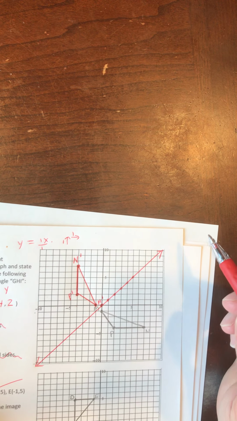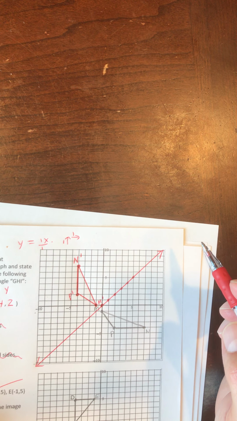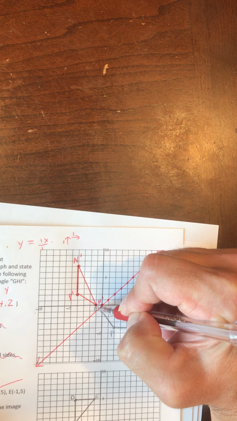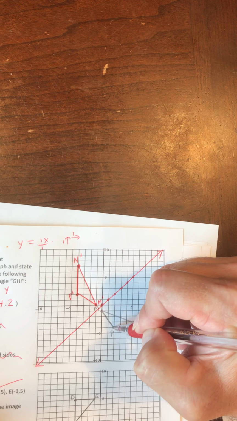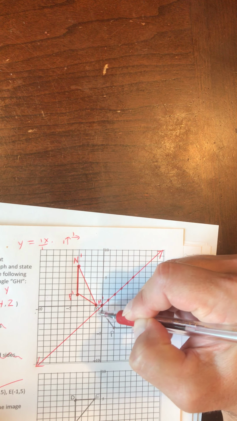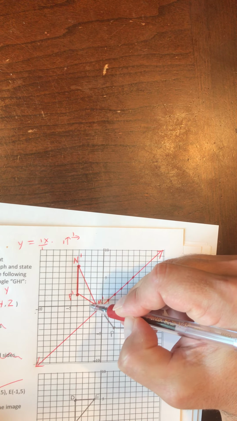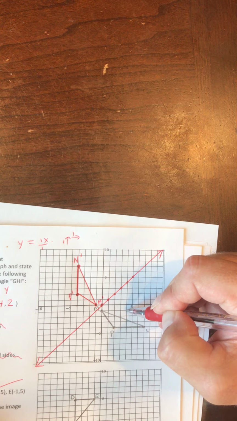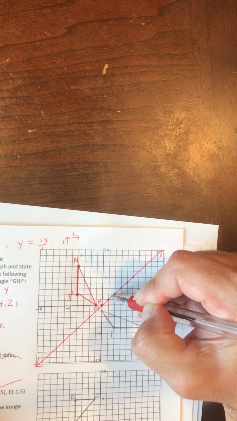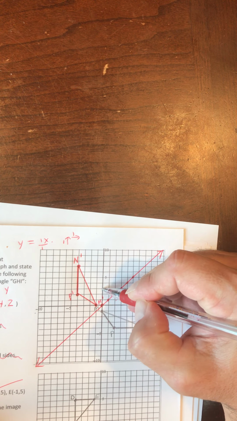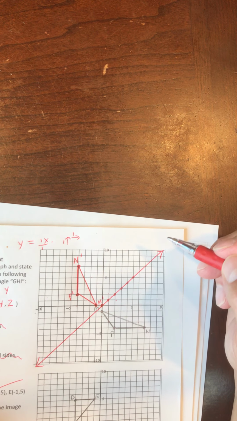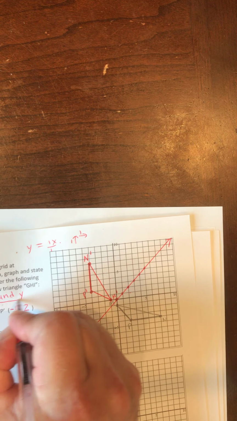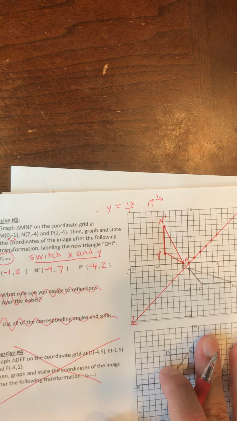Now, remember I said you would count from each point to the line you're reflecting over? If you look, M is a half away from the line. M prime is a half away diagonally. If you count diagonally, P is 1, 2, 3, and then diagonally, 1, 2, 3. See how it's the same distance? N is 1, 2, 3, 4, 5 and a half. So that's a half, and then 1, 2, 3, 4, 5. So it's a little tricky counting diagonally. That's why you want to remember this rule: switch x and y.